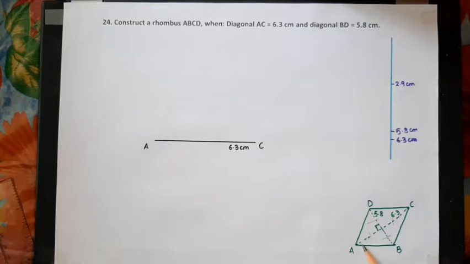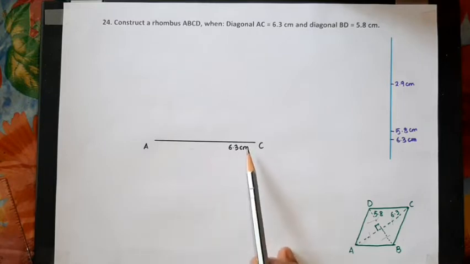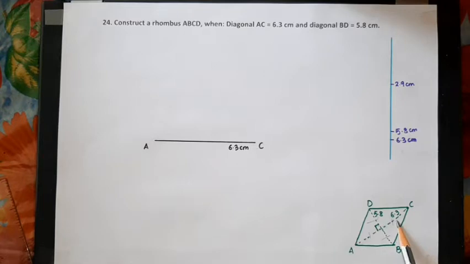Okay, so let me draw one of the diagonals. Okay, so I have drawn 6.3. You can take 5.8 also, but the half of 6.3, 3.15, but 3.15 cannot be seen in your ruler. Okay, so that's why I'm not taking 5.8. So that's why I'm taking 6.3, because if I take 6.3 I need not divide 6.3 into two halves.